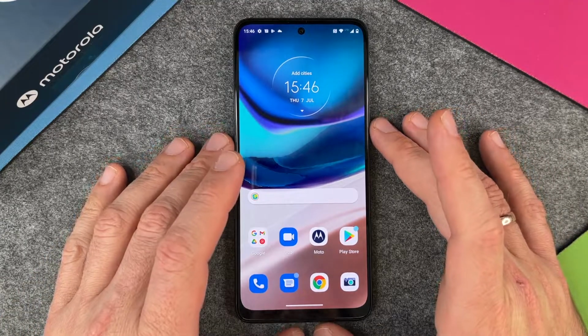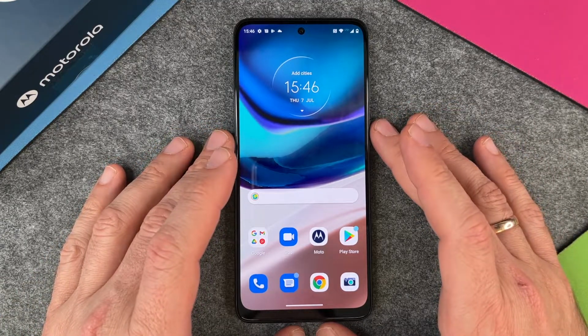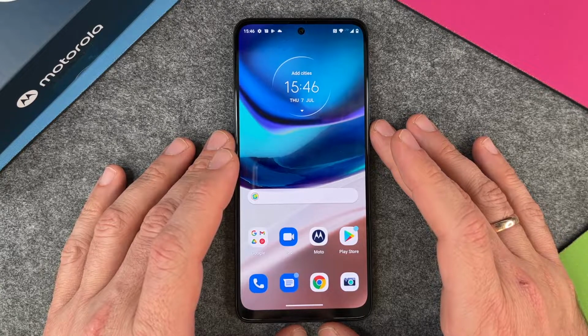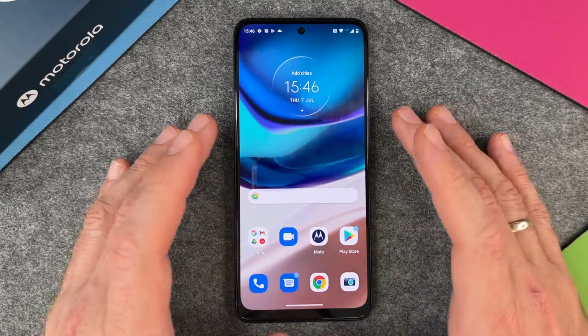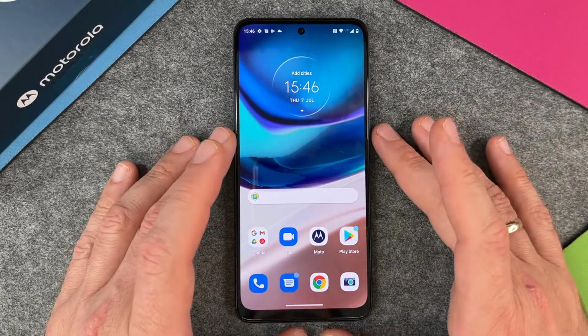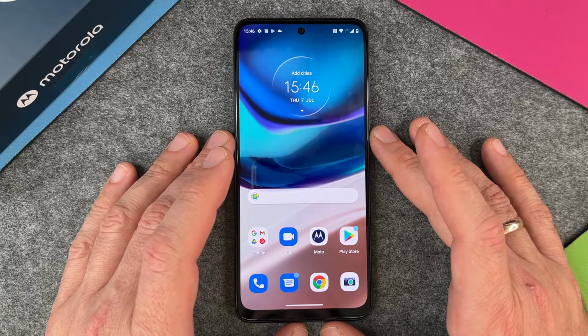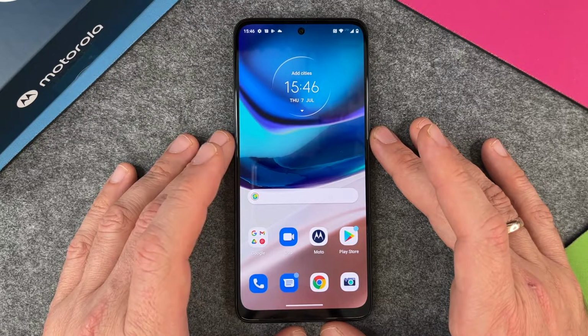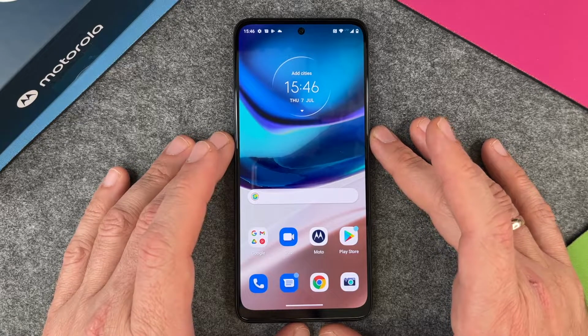Hello together. In this video I want to show you how to change the ringtone on your Motorola Moto G42. By default, every Motorola Moto G42 has the same ringtone, so everybody hears the same sound when somebody is calling them. Perhaps you should change this, and I will show you how.